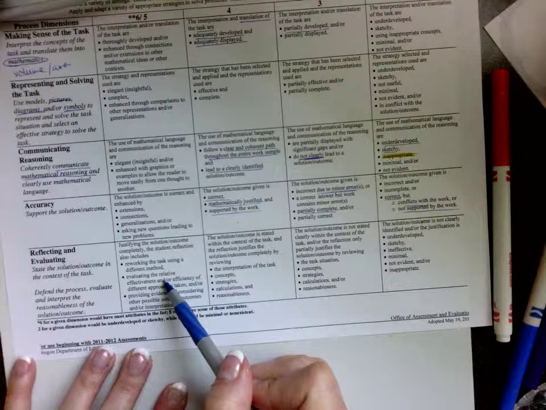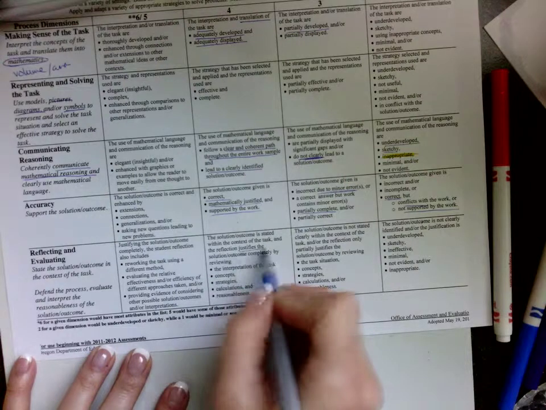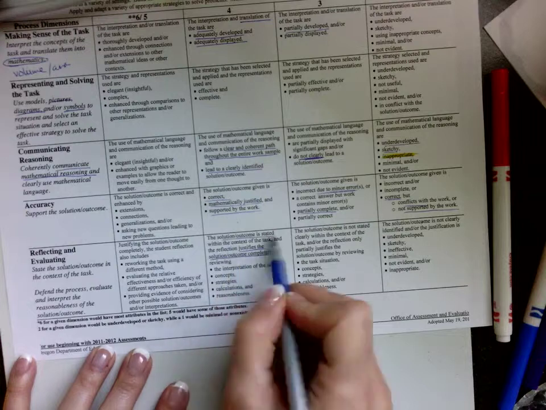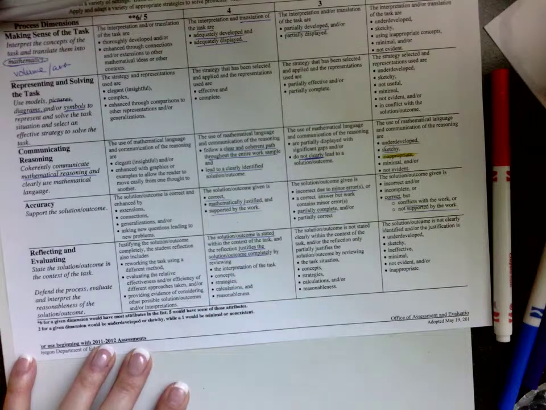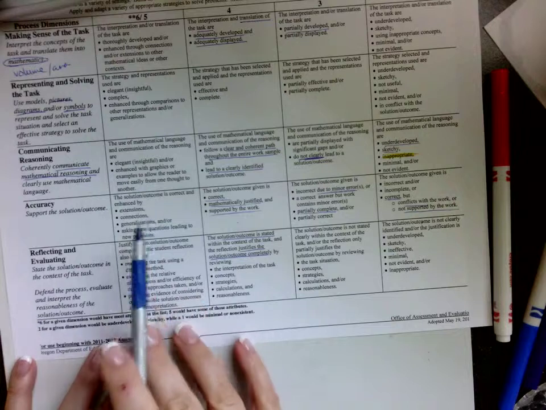So all you need to do in order to get a 4 on this is you want to justify your solution, and you want to restate what's happening. So honestly, the easiest way for me to explain this is for you to have a summary paragraph. So at the end of your work sample, you've gone through, you've found your answer, you've communicated your reasoning, you've represented your problem.